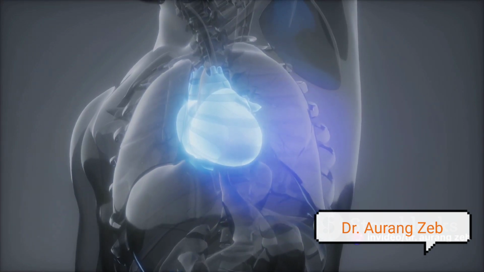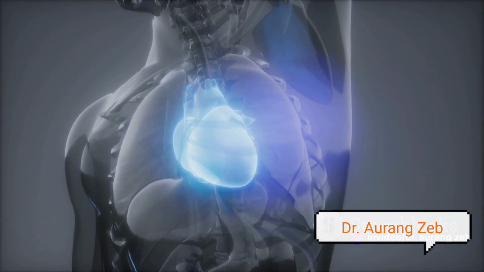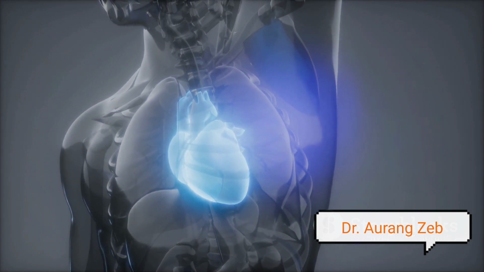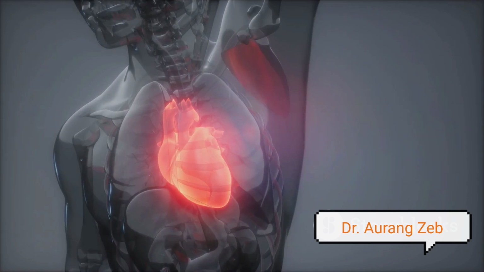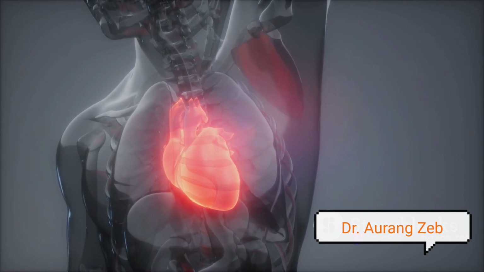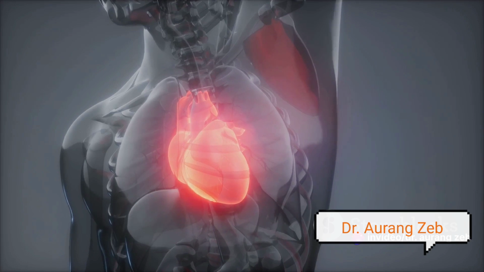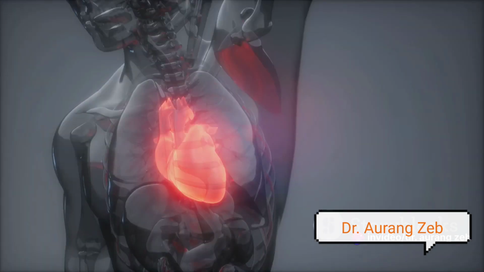The apical two-chamber view is similar to the four-chamber view, but it focuses on the left side of the heart. This view gives us a better look at the left atrium and left ventricle, and the mitral valve. Here we measure the size of the left atrium and left ventricle, and assess the function of the mitral valve.